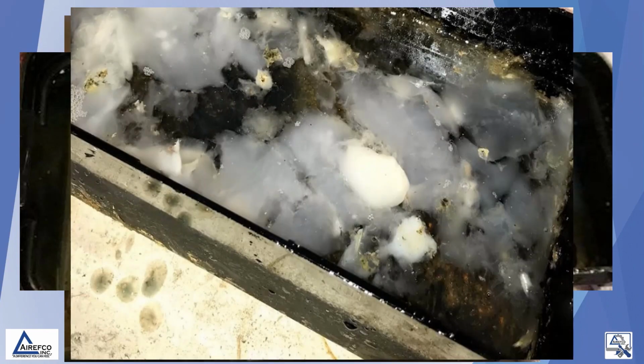This is very important so that the float continues to work properly, the switch continues to make, and the pickup tube that delivers the condensate to the condensate tubing to the outside does not get plugged up.